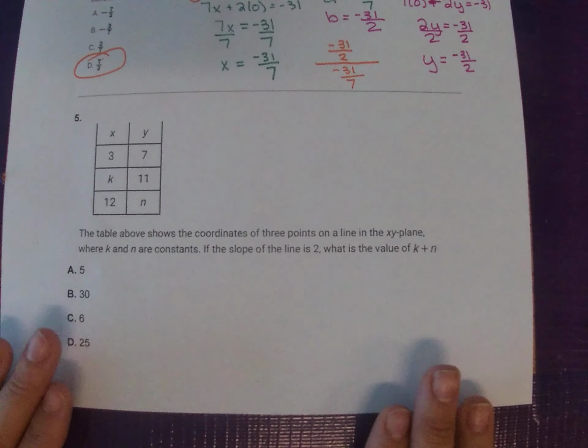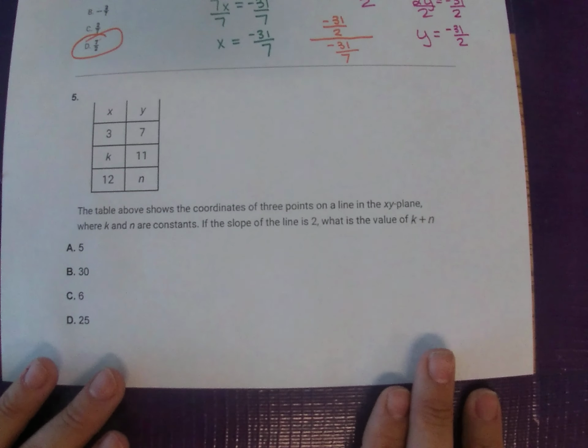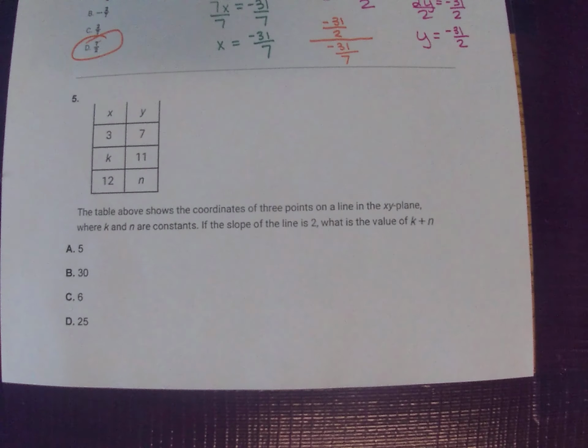Last one. The table above shows the coordinates of 3 points on a line in the xy plane, where k and n are constants. If the slope of the line is 2, what is the value of k plus n? So we need to find what k and n are.